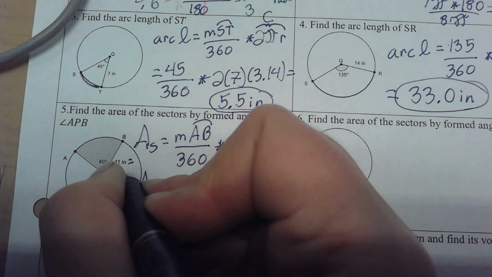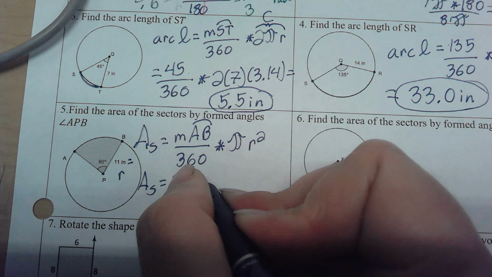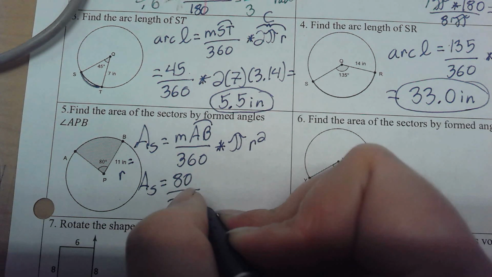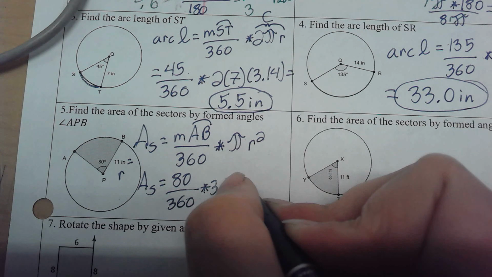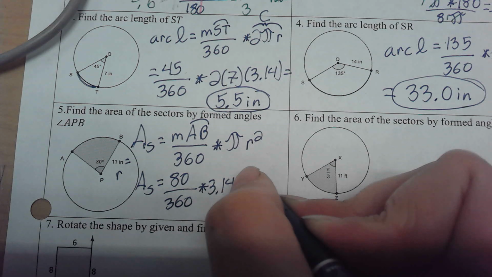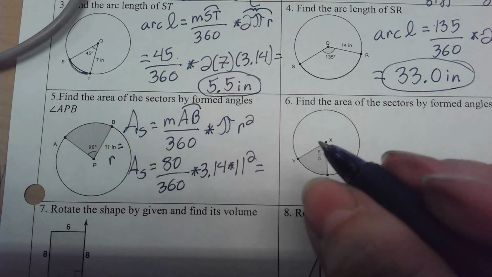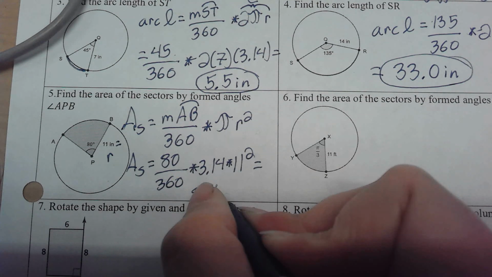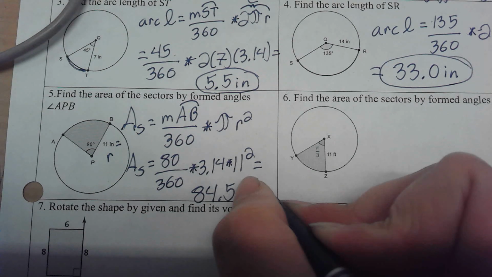Okay, remember 11 is the radius. The arc measure is 80, so I'm going to do 80 divided by 360 times 3.14 times 11. Everybody remember it has to be squared. Okay, and I got 84.5 inches squared.